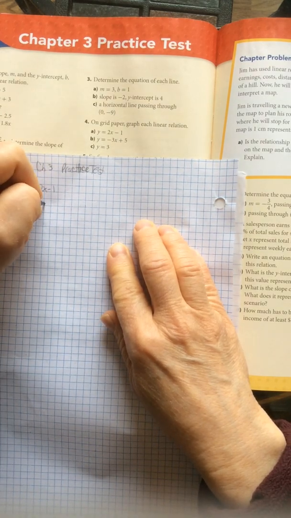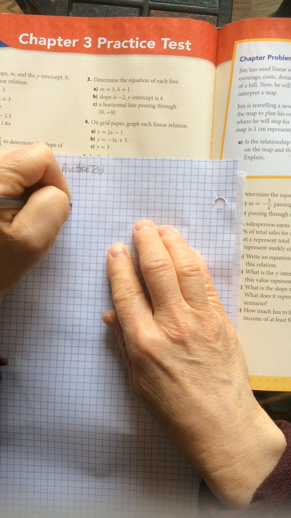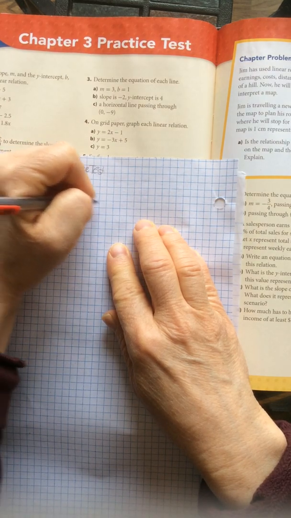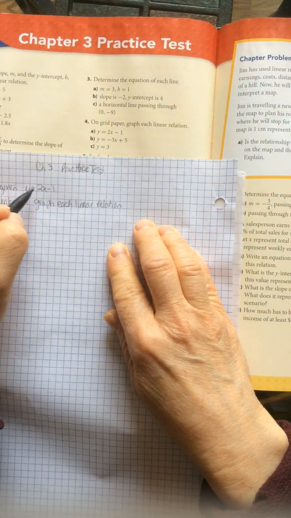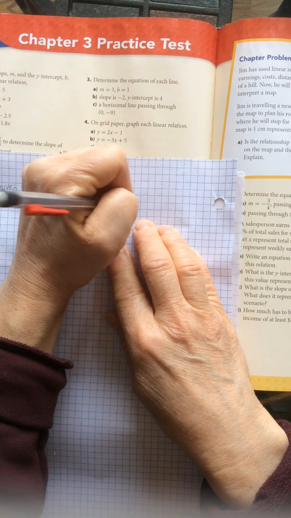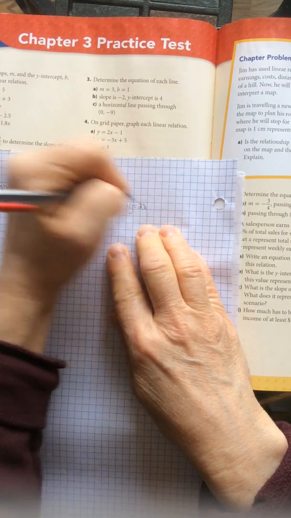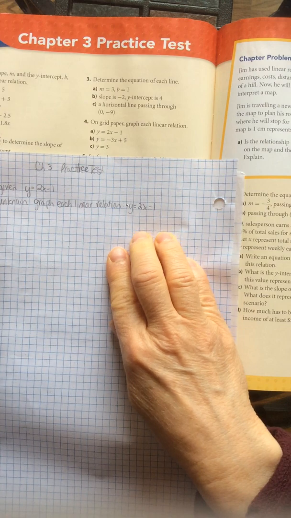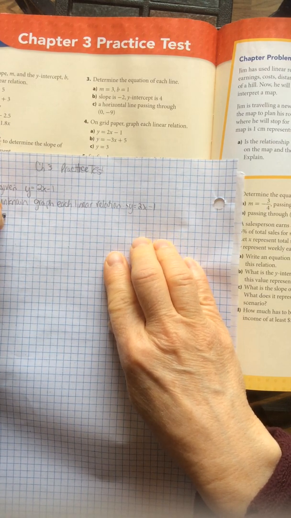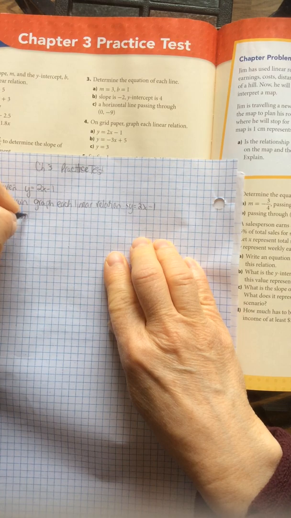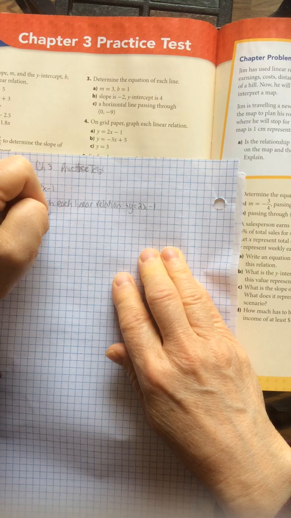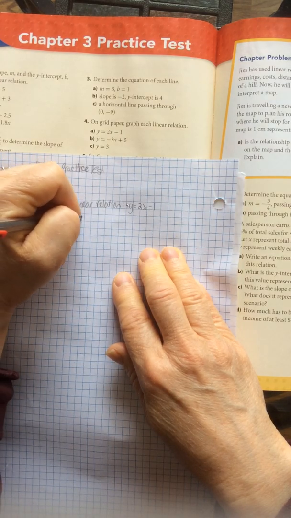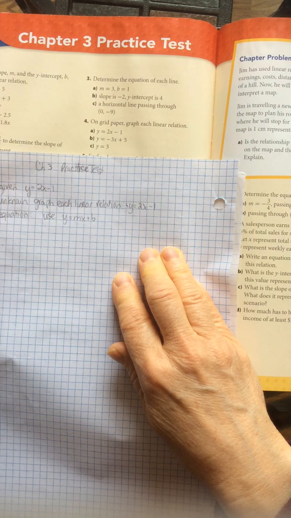Unknown: graph each linear relation. And we know that the linear relation in question A is y equals 2x minus 1. E is the equation. Whenever we're going to graph a linear relation, we need to use y equals mx plus b. GUES is our solution.